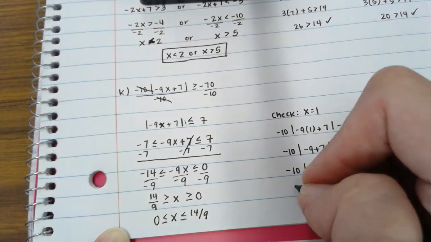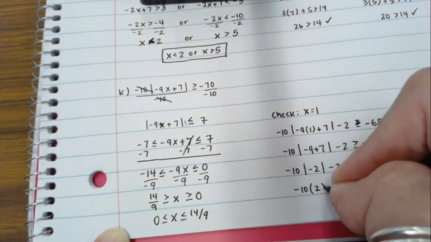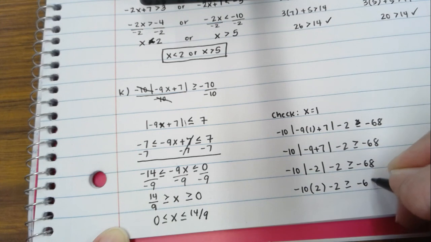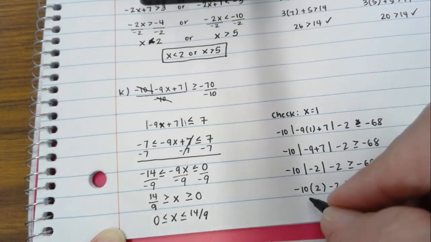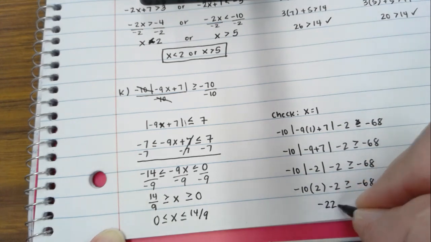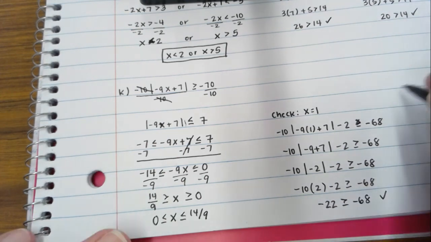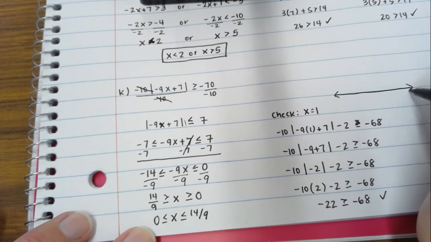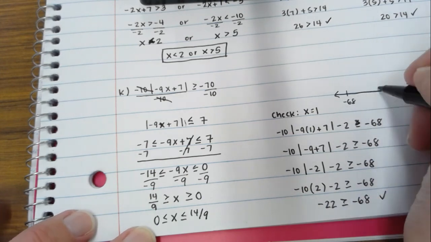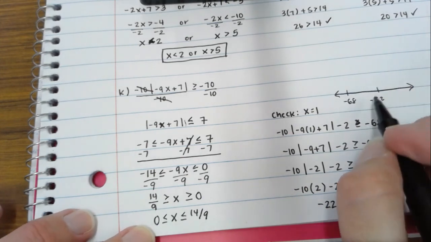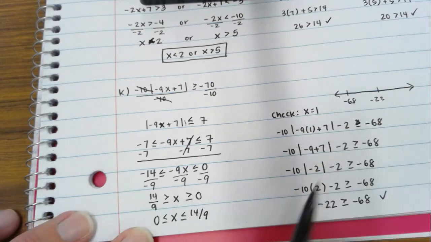So that'll give me negative 10 times 2 minus 2. And when I simplify that, what is that? Negative 20 minus 2. So negative 22 is greater than or equal to negative 68. That is a true statement because if you think about what's going on here, on a number line, negative 68 is over here, negative 22 is over here. So negative 22 is definitely greater than negative 68.